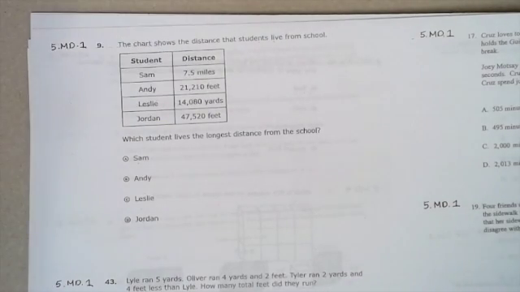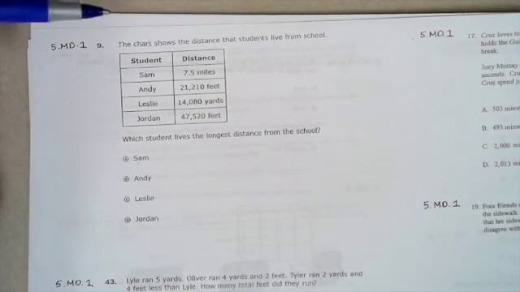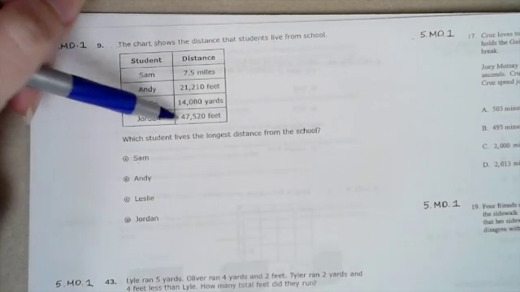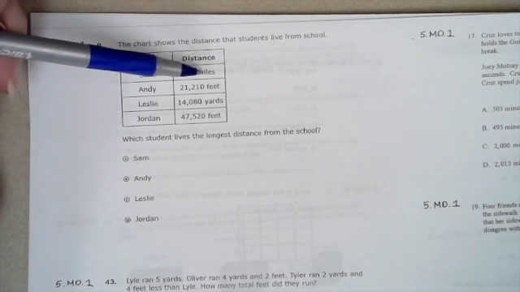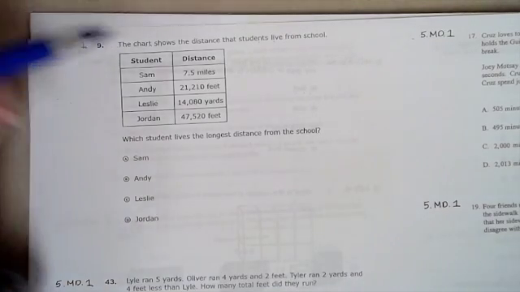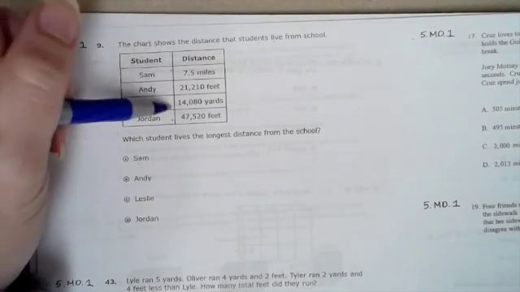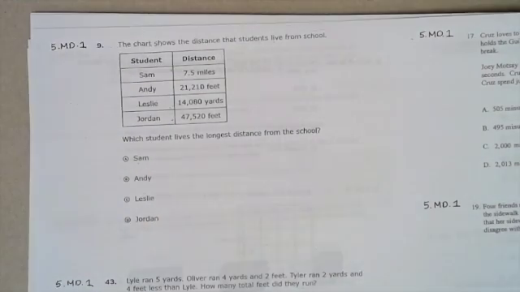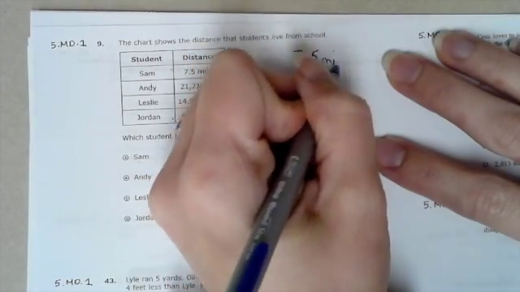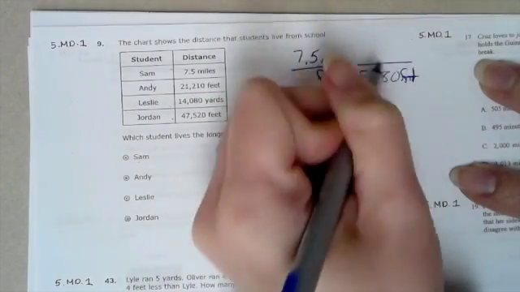You cannot just say Sam's the largest, because miles is larger. You cannot say that this is the largest because it's 47,000 and it's the biggest number. You cannot compare miles, feet, yards, and feet. They all have to be the same. Since two of them are already in feet, it would make the most sense to convert the other two into feet. So we would convert 7.5 miles to feet. You should know that there are 5,280 feet in 1 mile.